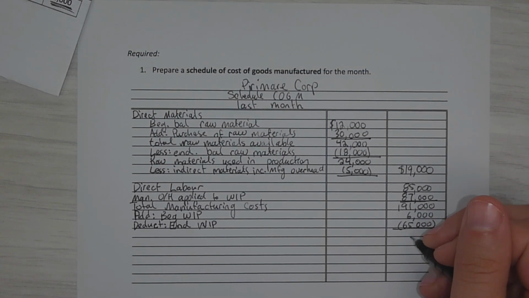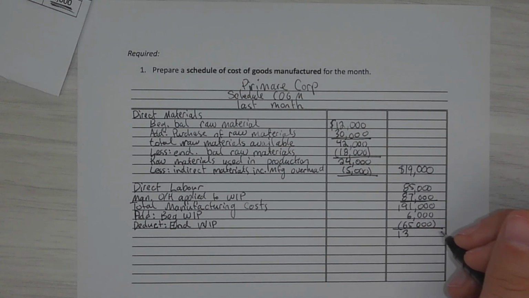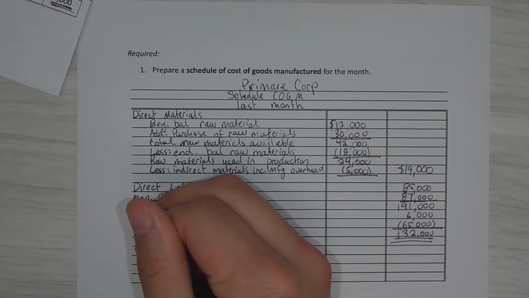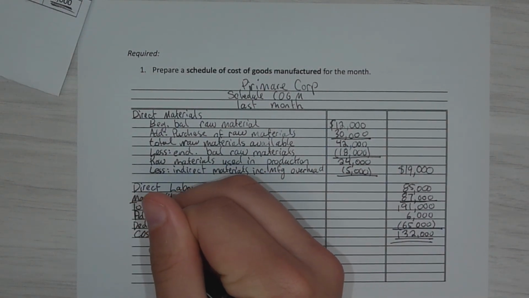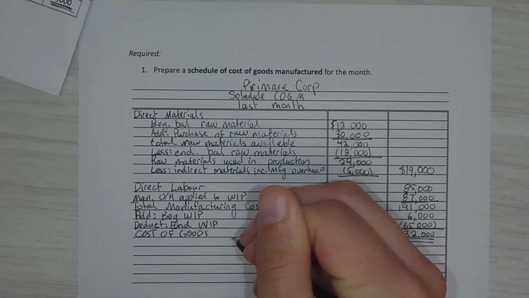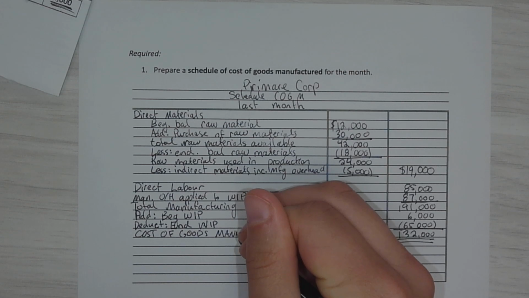And we get a total of 132,000 cost of goods manufactured.